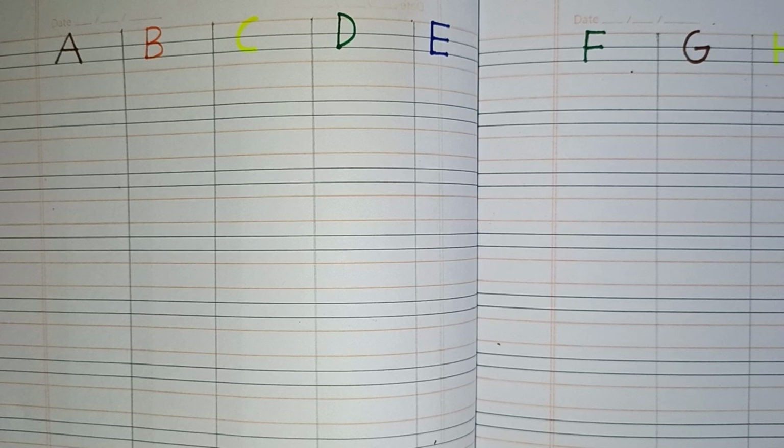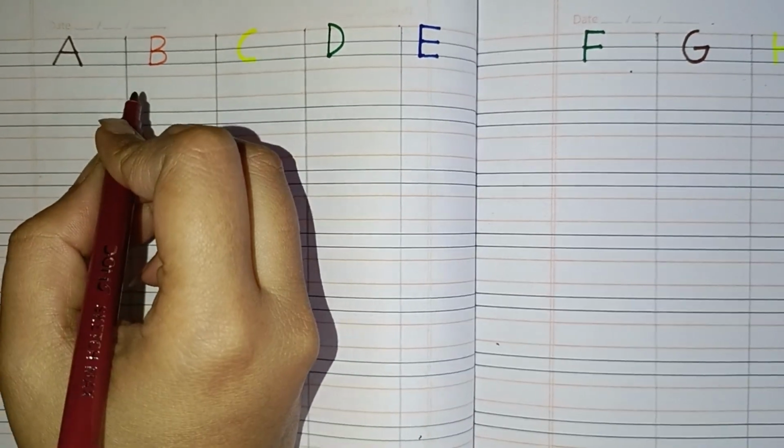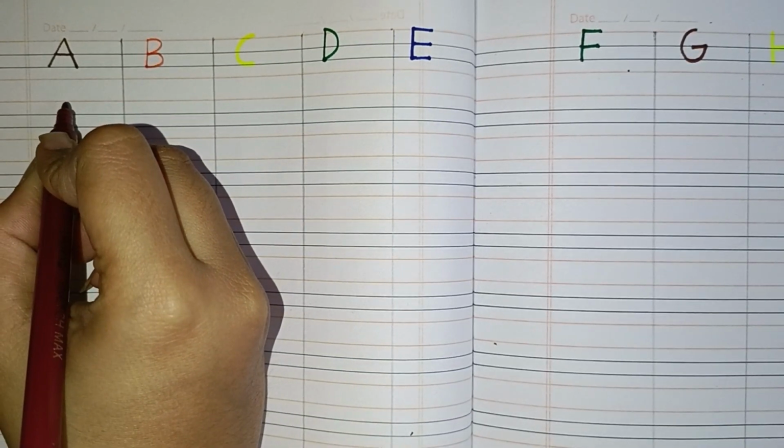In the previous video we discussed how to teach kids line patterns and curve patterns, and in today's video we will discuss how to teach kids to write capital letters. So here we begin. The first capital letter is A. We will teach our kids to write capital letter A.